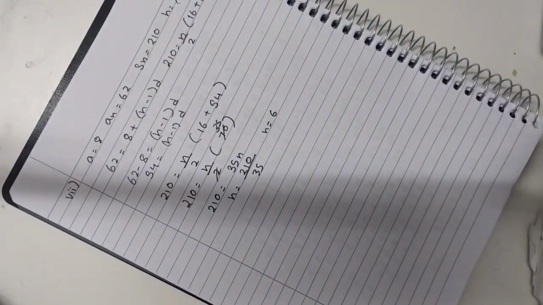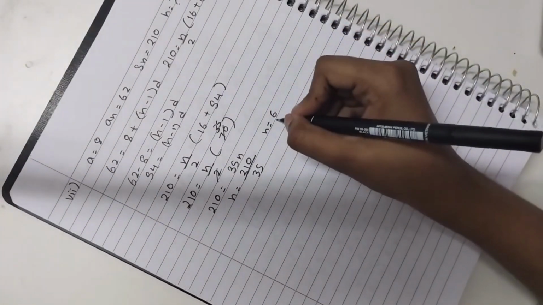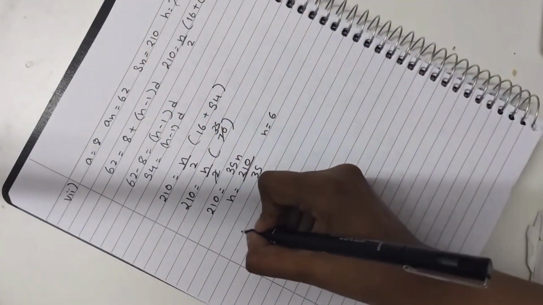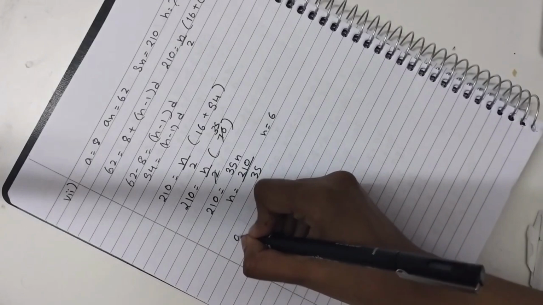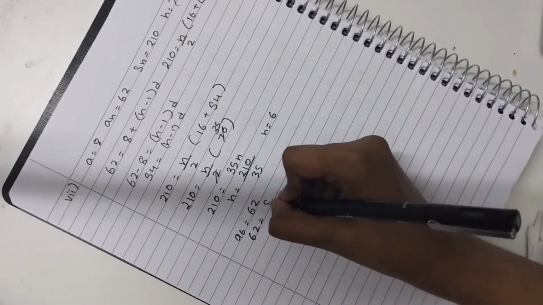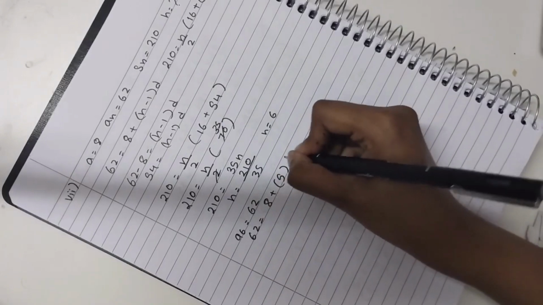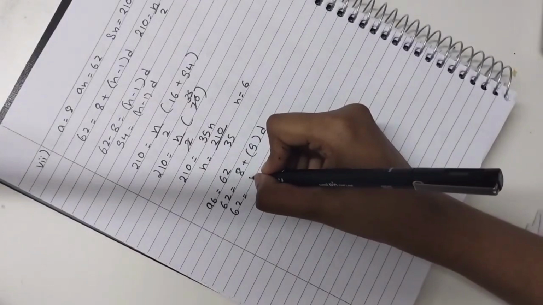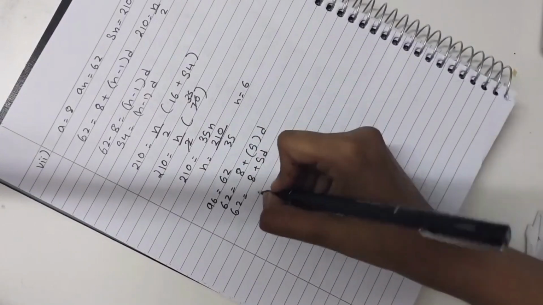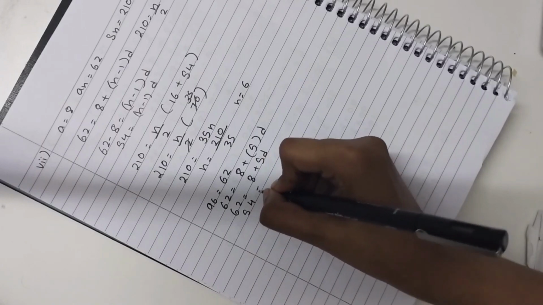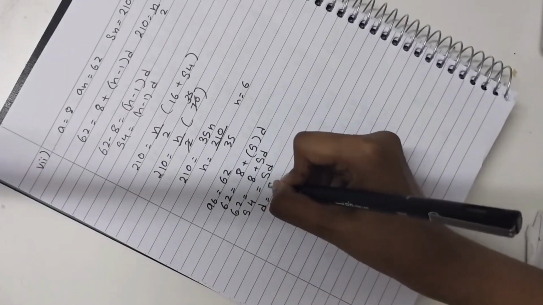Now that we know the value of n, we need to find the value of d. We can substitute the value of n in an is equal to 62 in order to find the value of d. We already know that an is equal to a6, so a6 is equal to 62. So 62 is equal to 8 plus 5 times d, and 62 minus 8, 54, is equal to 5d, and the value of d is equal to 54 divided by 5.